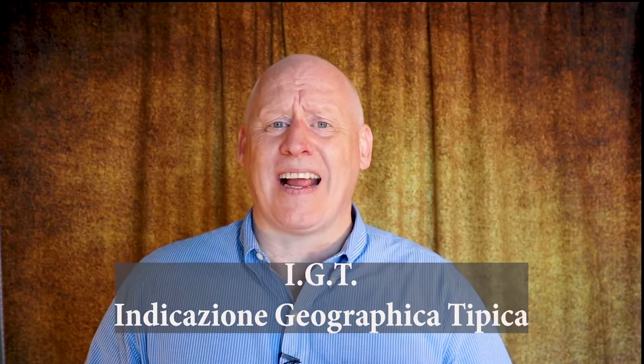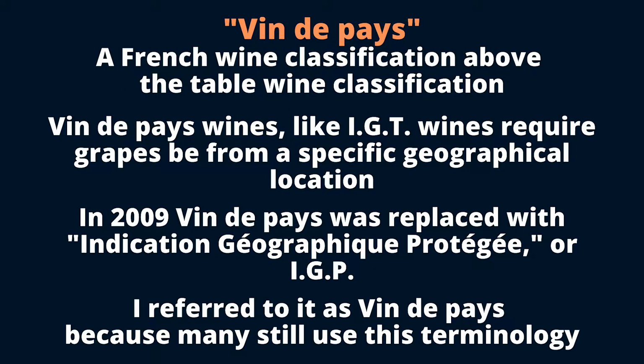The next level is IGT, which stands for Indicazione Geografica Tipica. This means typical geographic indication. The IGT classification is thought to be roughly the same equivalent as France's Vin de Pays. All of the grapes in an IGT wine should be from the region stated on the label.